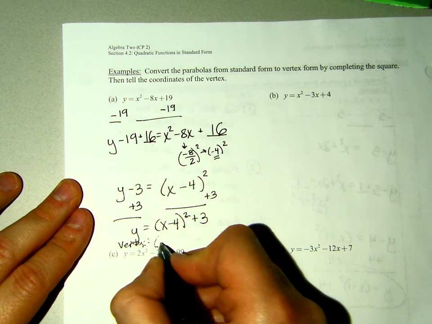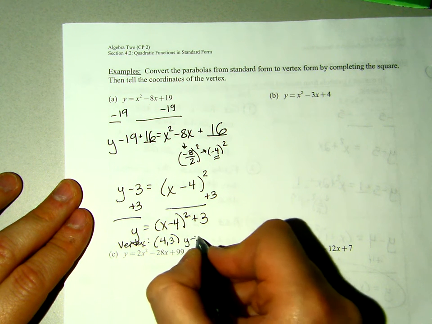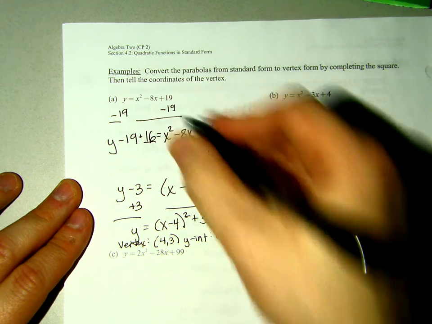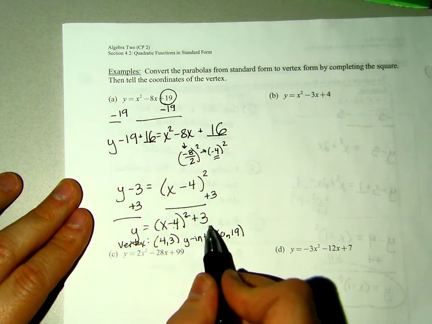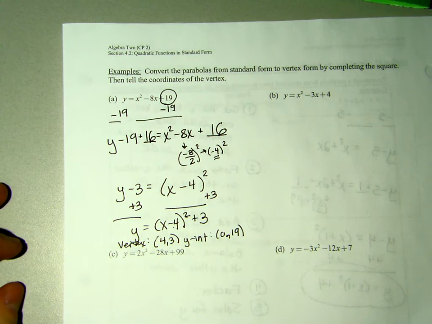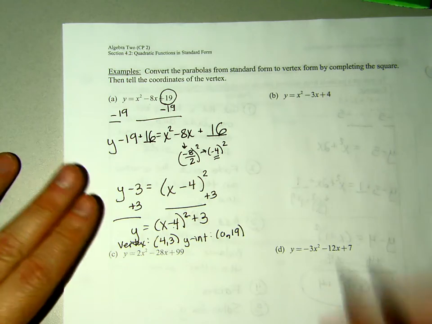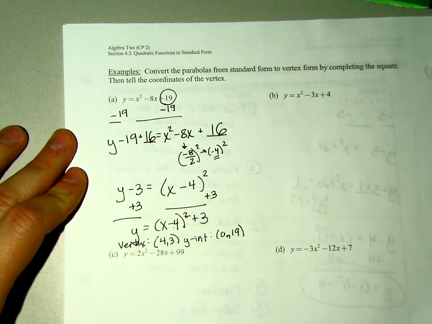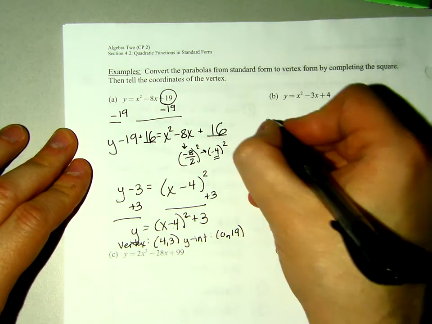What's the vertex? 4, 3. What's the y-intercept? 0, 19. Y-intercept, remember, comes from the C from the standard form. Vertex comes from the H and K in our vertex form. I want to do B together, and then I'll give you one to try on your own. Sam, first step in letter B. Subtract 4.